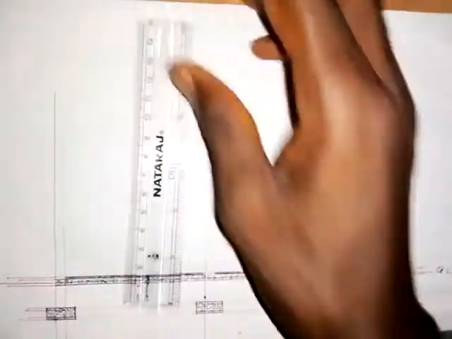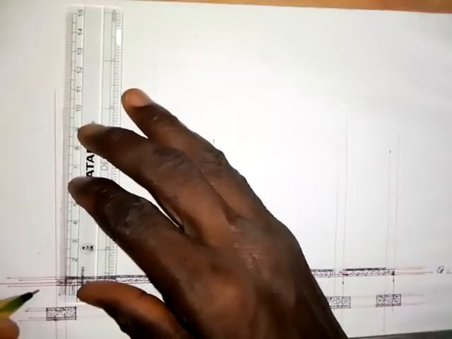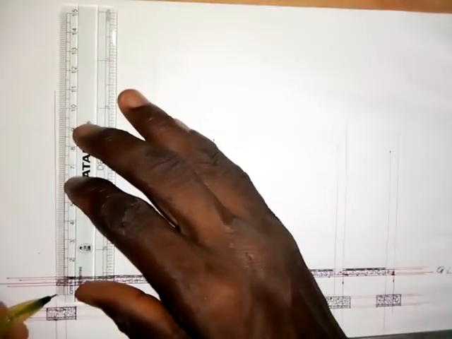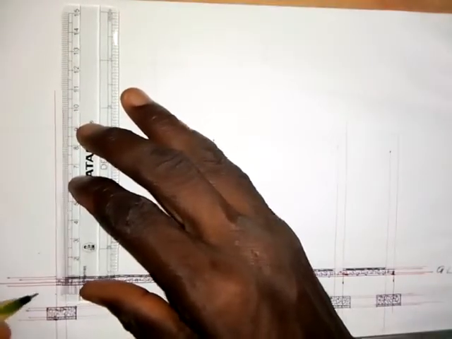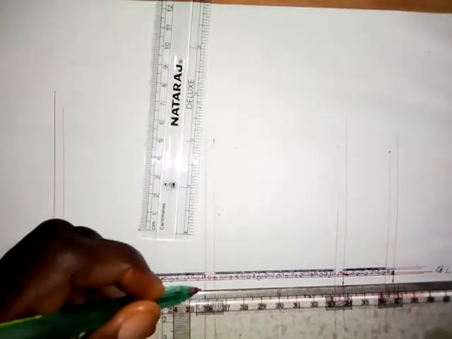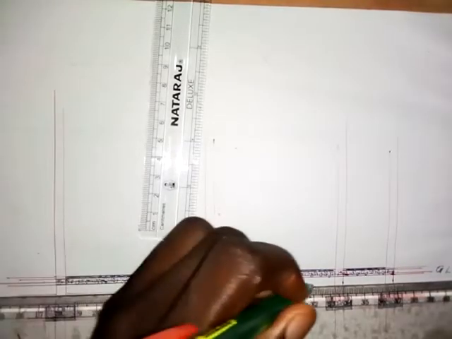So you take a measurement of 5 millimeters down from this point on the concrete, then you draw your horizontal line. The hardcore is not going to cover this wall under here. So you draw this.